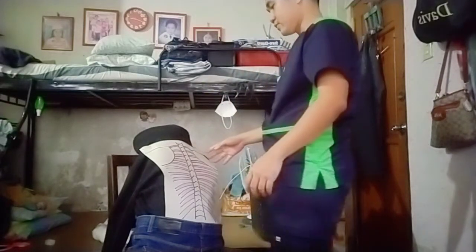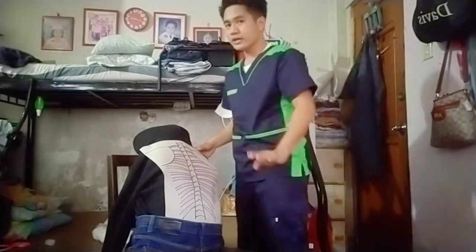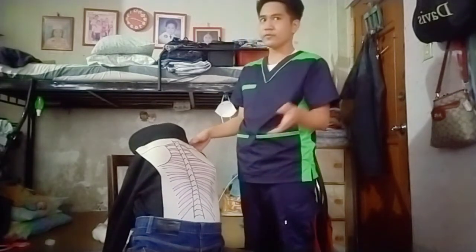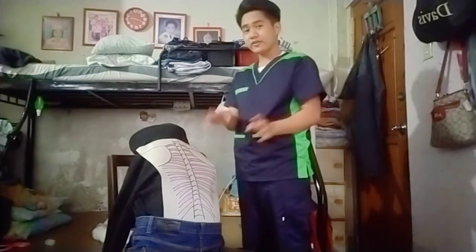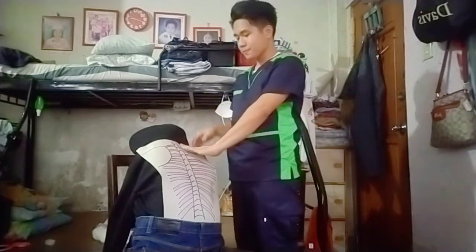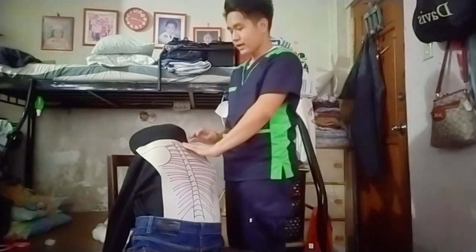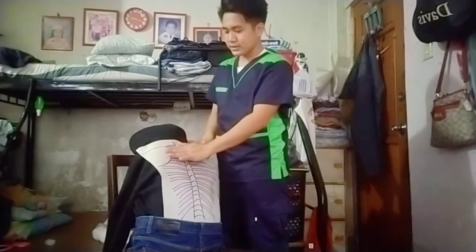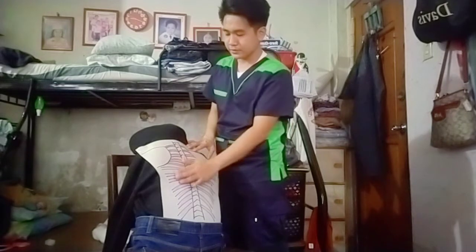Okay, so if I'm using only one hand, either of my hands, palmar side or ulnar side, place at the apex. Repeat 99 in a zigzag manner.